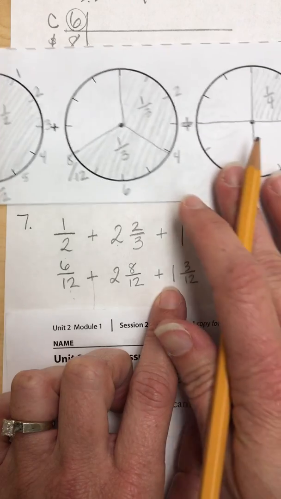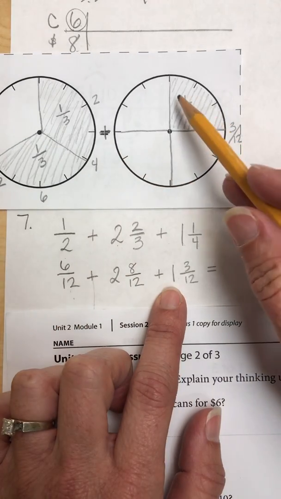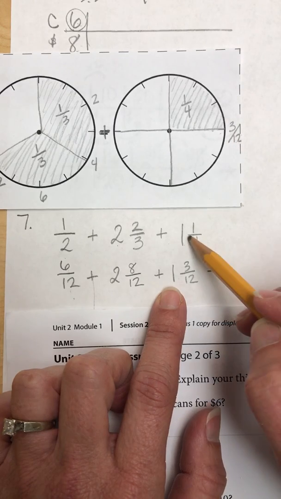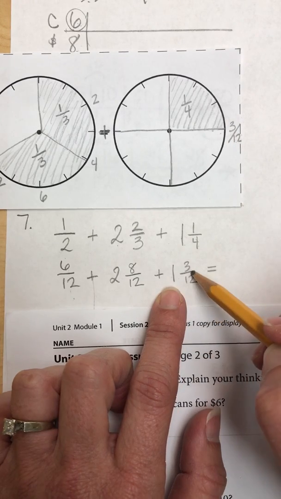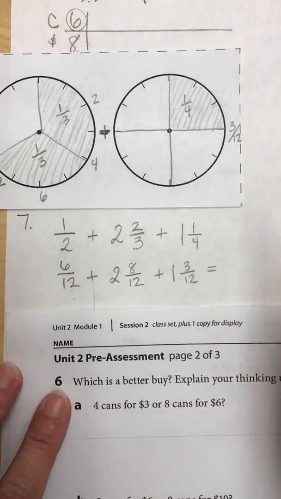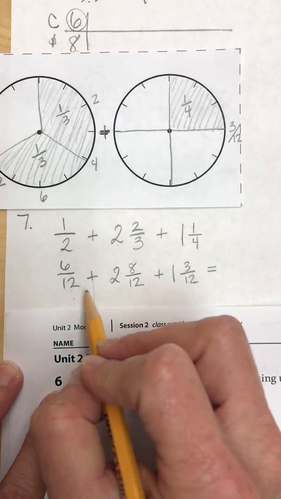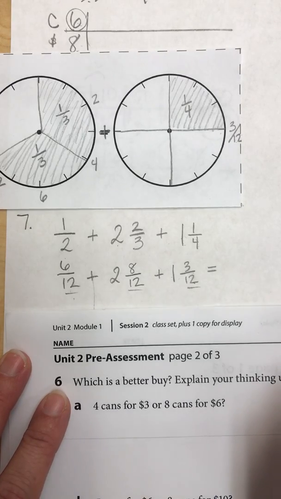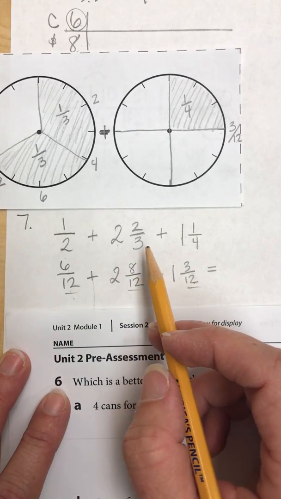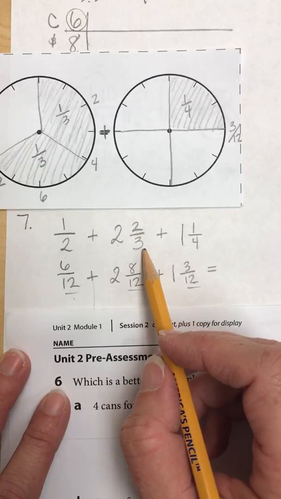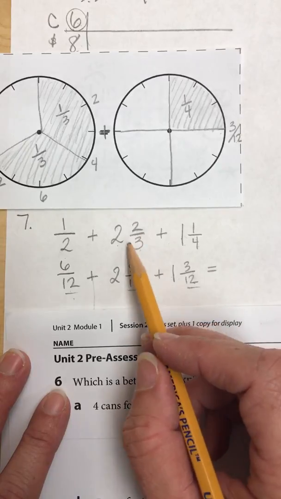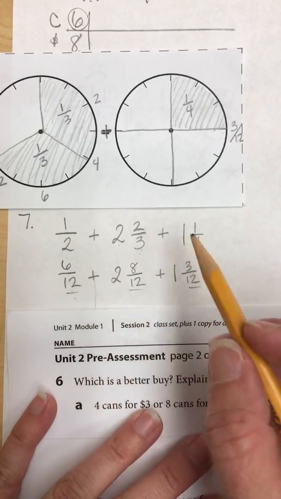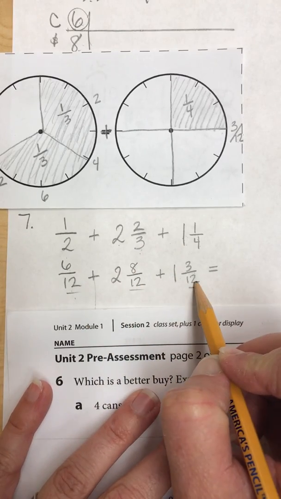Plus, here's a 4th. If I color 1/4 of the clock, it's 3/12. So I change 1 1/4 to 1 3/12. Now I can add them all together because I have common denominators on all of them. So it was easier for me to convert to using clocks and time rather than using money because you can't divide a dollar into 3 equal groups. So 6/12 plus 2 and 8/12 plus 1 3/12.